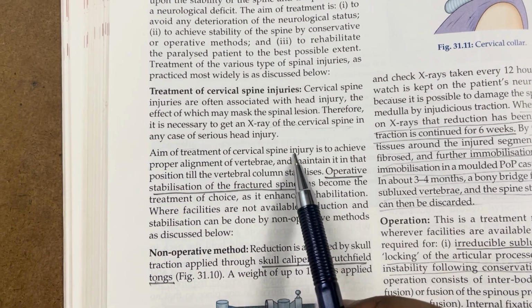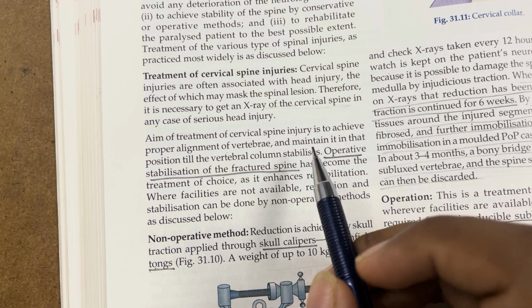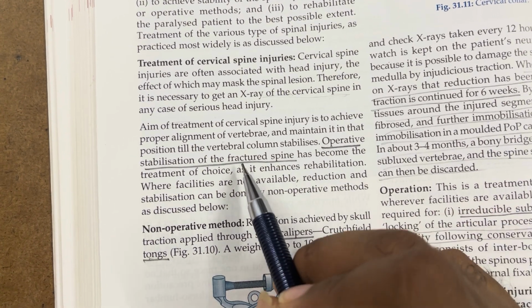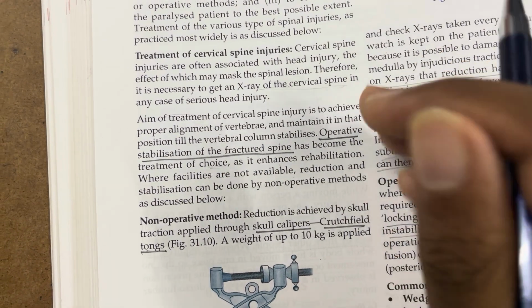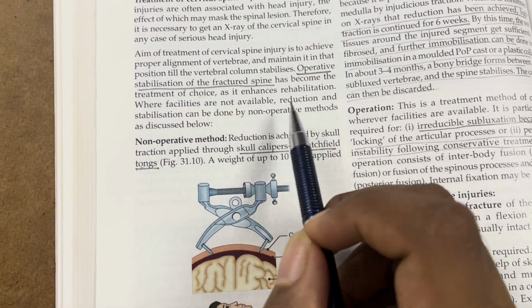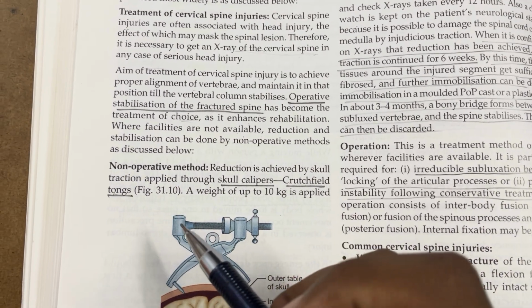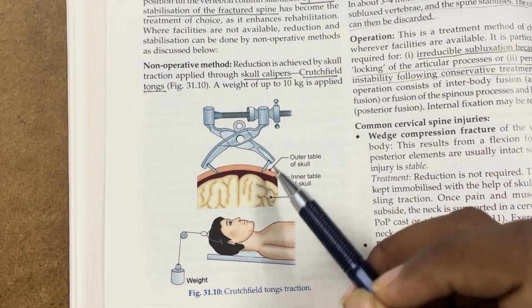So the aim is to achieve proper alignment of the vertebrae and maintain it in that position till the vertebral column stabilizes. So operative stabilization of the fractured spine has become the treatment of choice as it enhances rehabilitation. Where the operative facilities are not available, you can go for reduction and stabilization by non-operative methods. So reduction is achieved by skull traction applied through skull calipers.